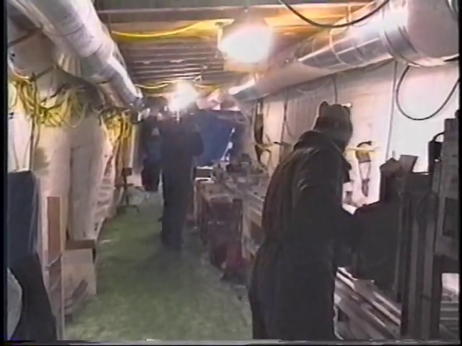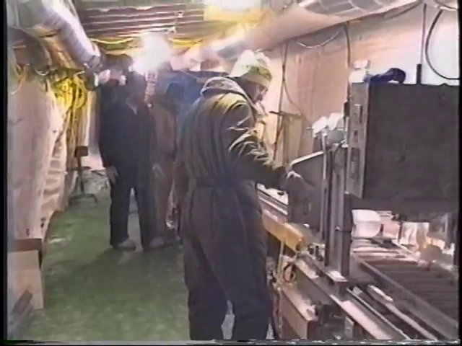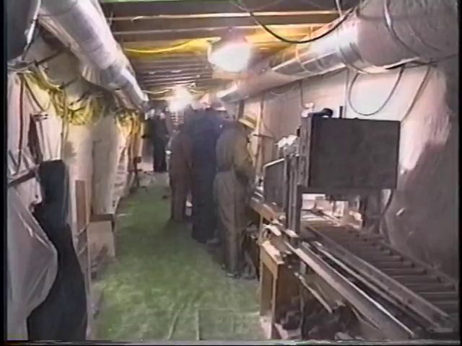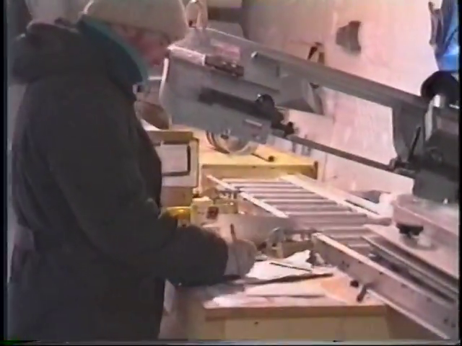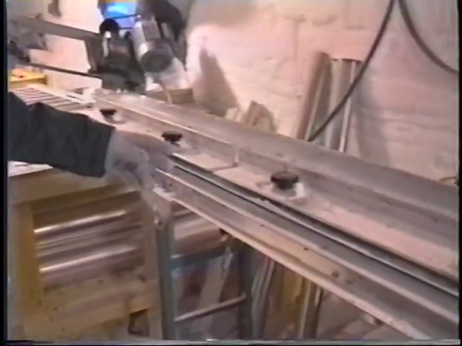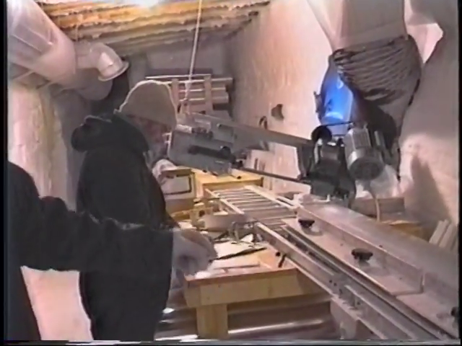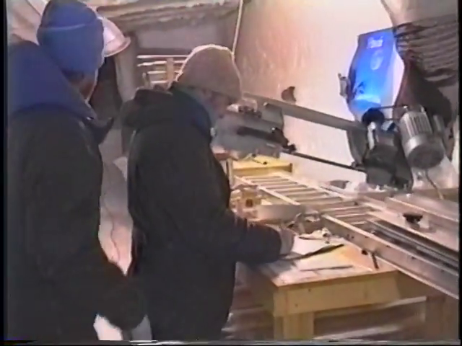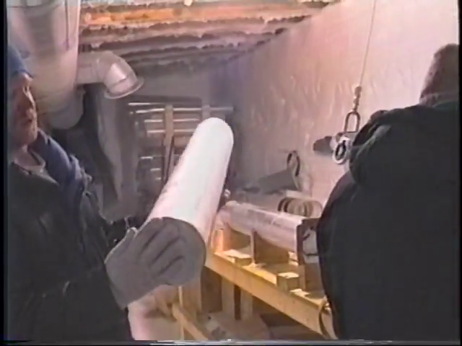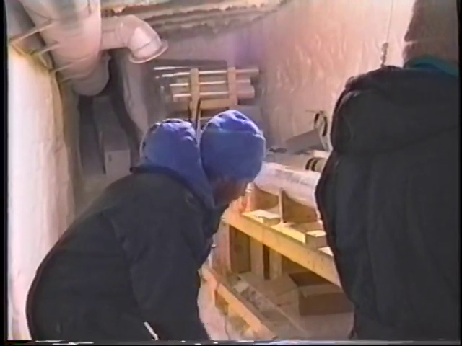At the end of the core processing line, the remaining pieces of core are carefully packaged for return to the U.S. for future analysis. This is what we call the packing area, where the 2-meter piece of ice core, after the ECM is done on it and the stratigraphy is recorded, is cut into 1-meter sections and packaged into a plastic liner, and then into silver tubes, and recorded and sent off to the ice core repository in Denver.